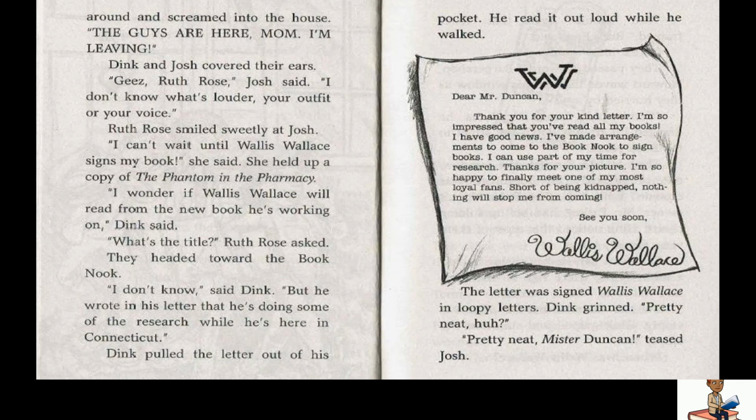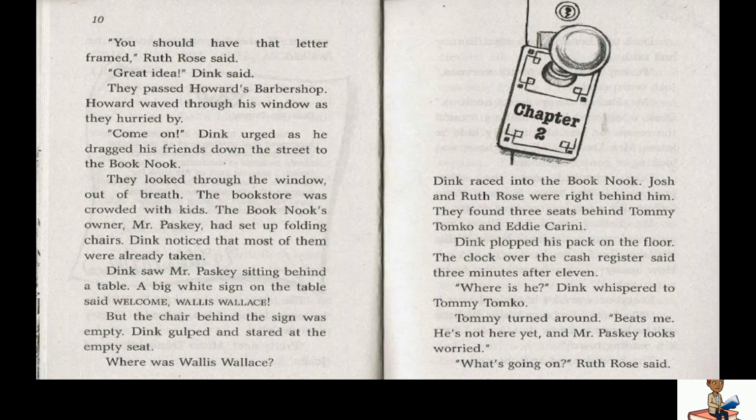Dink grinned. "Pretty neat, huh?" "Pretty neat, Mr. Duncan," teased Josh. "You should have that letter framed," Ruth Rose said. "Great idea," Dink said. They passed Howard's barbershop. Howard waved through his window as they hurried by. "Come on," Dink urged as he dragged his friends down the street to the book nook.